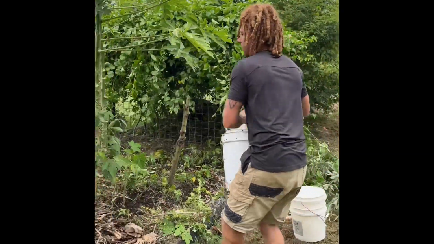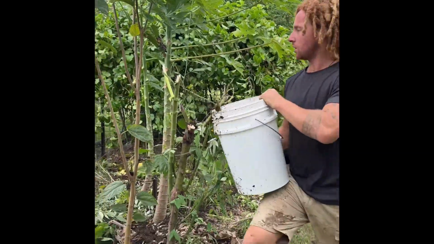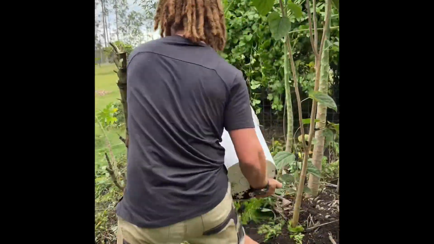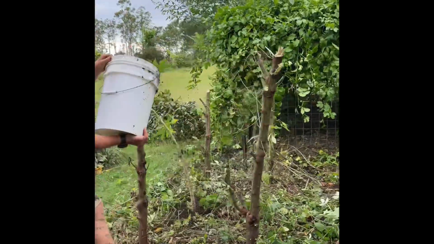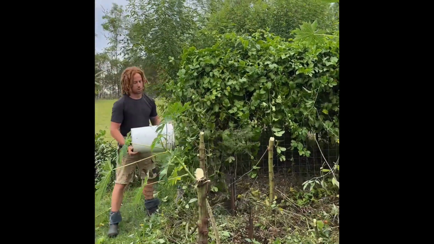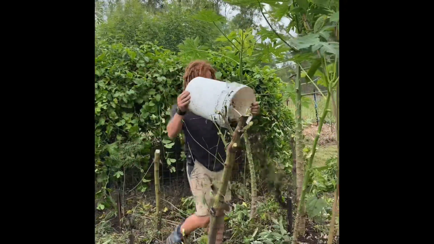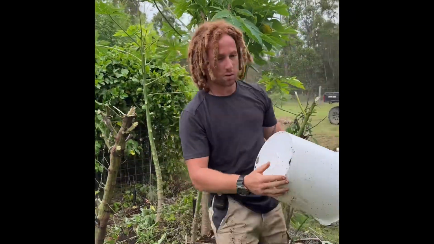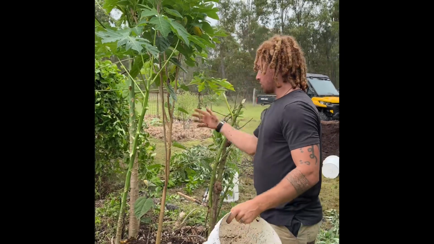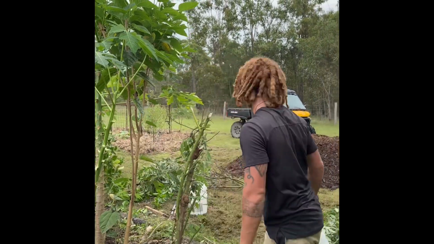Come in a little bit heavier on target species there. Here. Then a little silky oak up the back. Gonna speed them up. That's that phase done. That's gonna help put the nutrition back in, speed everything up, and introduce new fresh biology.